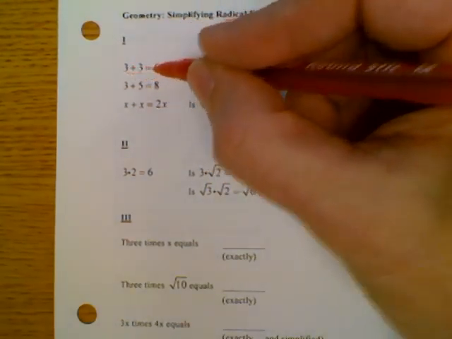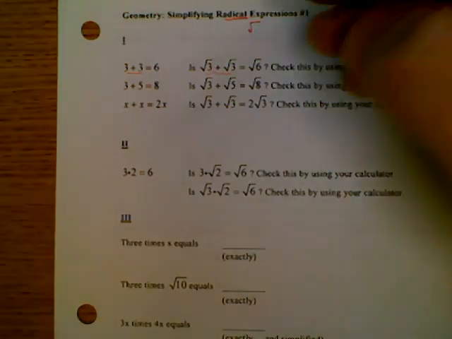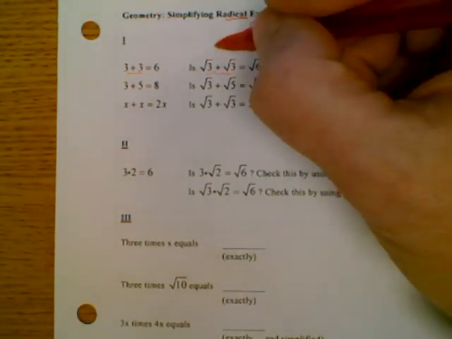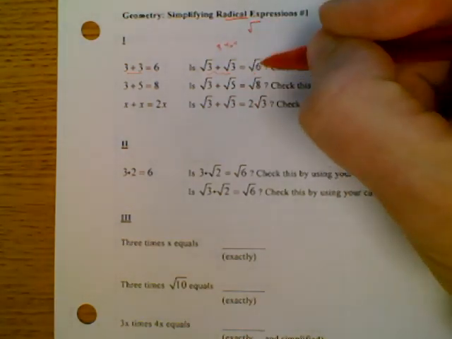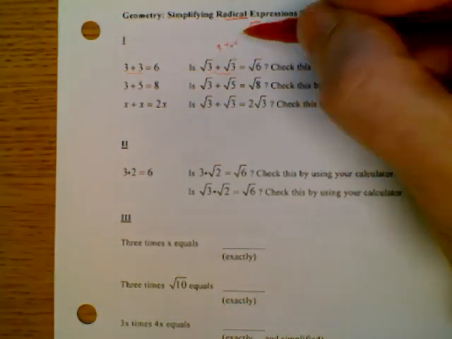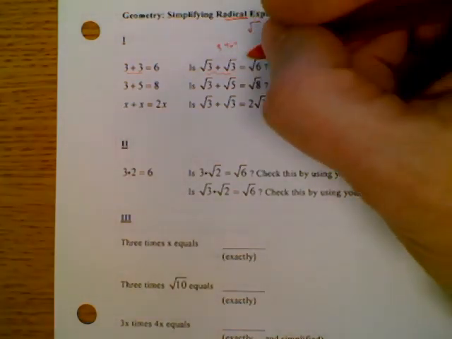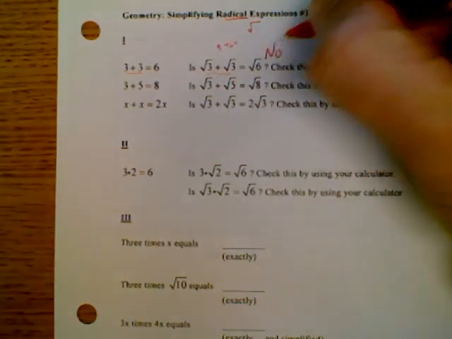We can add 3 plus 3 to get 6, but if you add square root of 3 plus square root of 3 on your calculator and get some decimal value, it's going to be about 3.464. And if you put in radical 6 in your calculator, you get something totally different from 3.464. So the answer to this question, are these two things equal to each other, is a big no.